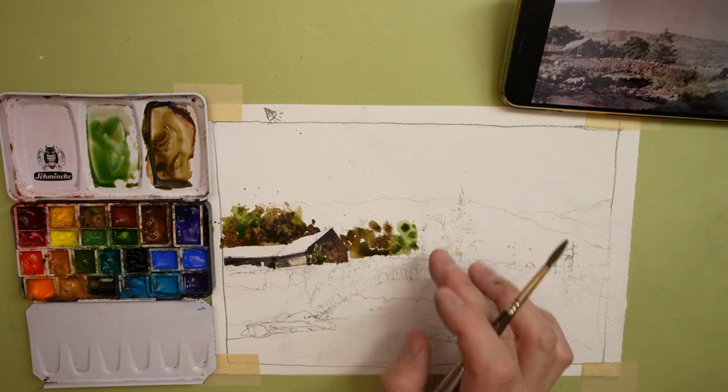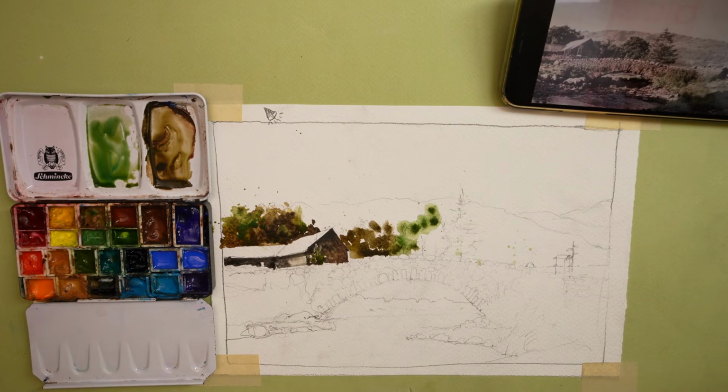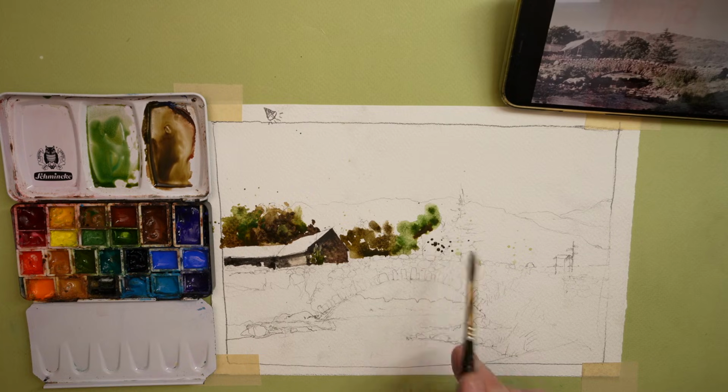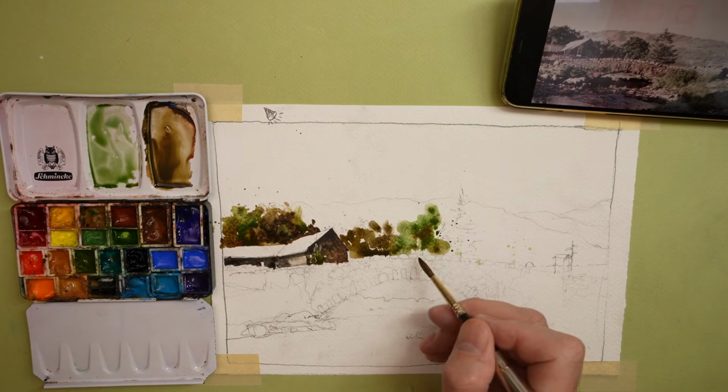I try to mix my paints around the painting. So my greens and my darker browns and blue.